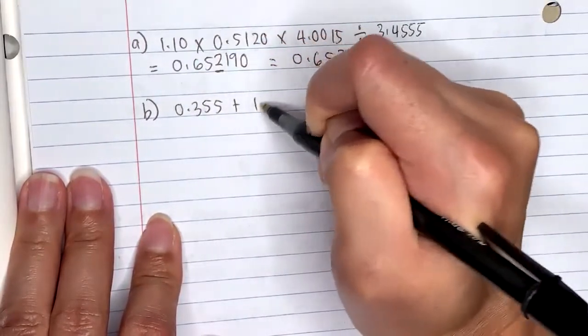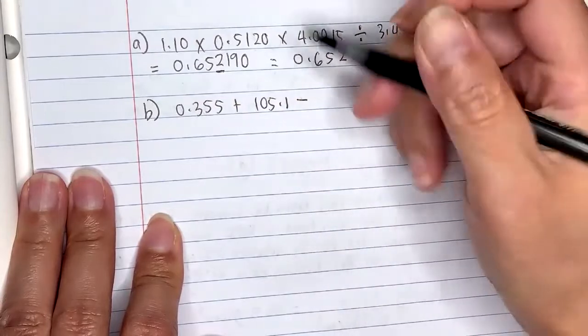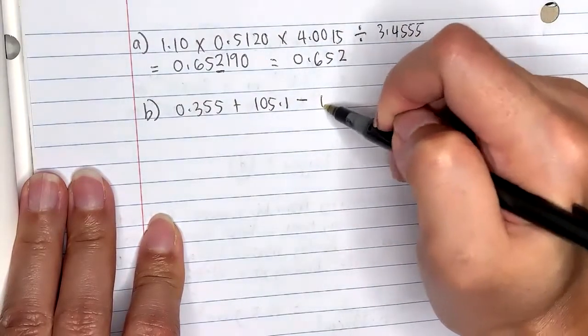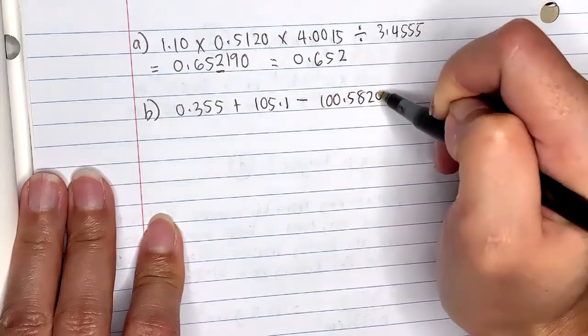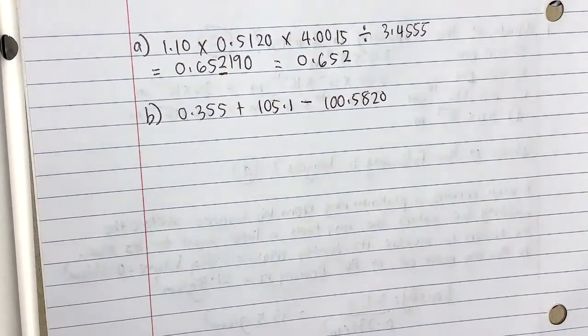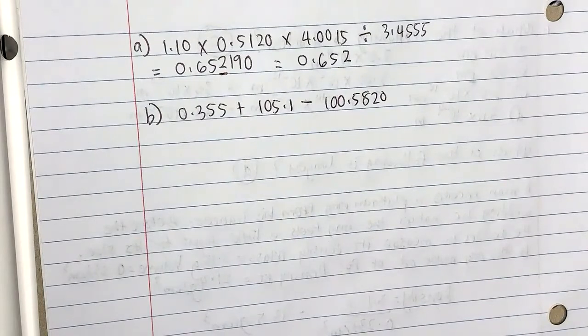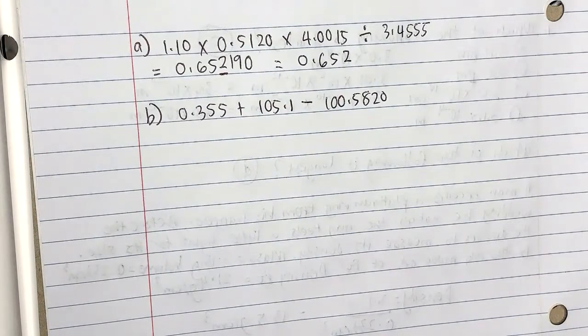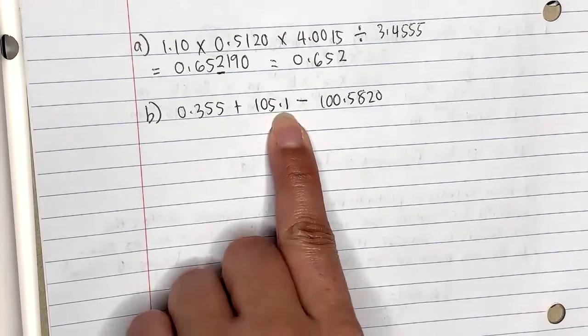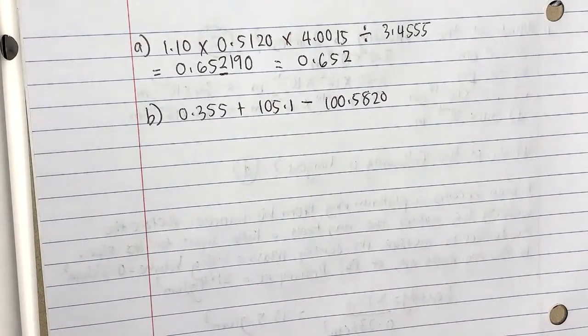0.355 plus 105.1 minus 100.5820. Now, if I asked you this question, how many sig figs do you think this answer should have? Well, first of all, we're doing plus and minus, so we have to really be careful. Sig figs and decimal places are different. When you do plus and minus, you keep the smallest decimal place, and then if they ask how many sig figs you keep, you look at the answer and make sure it has 1 decimal place because you're limited by this one, 1 decimal place. Okay, and then from that, you can decide how many sig figs the answer has.